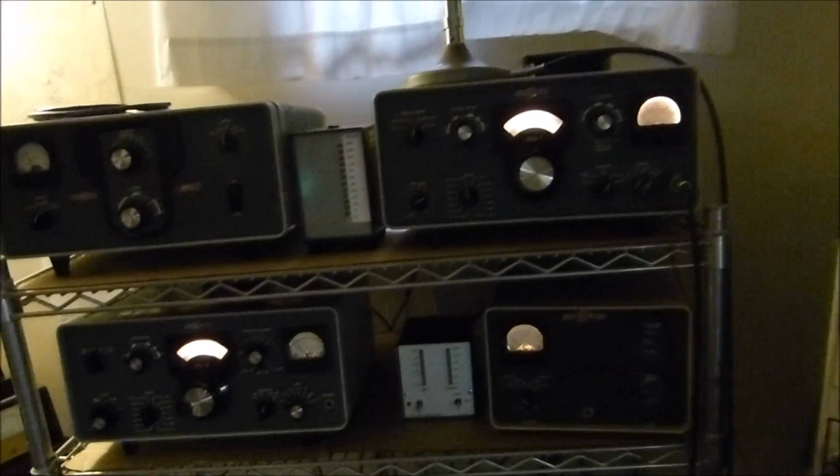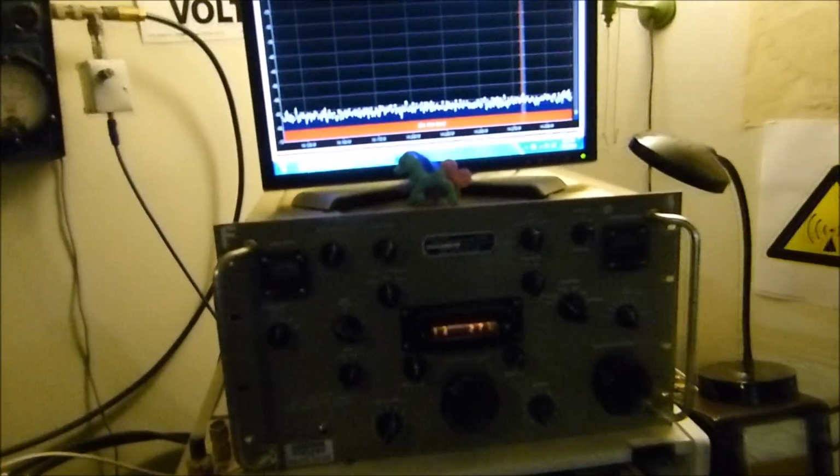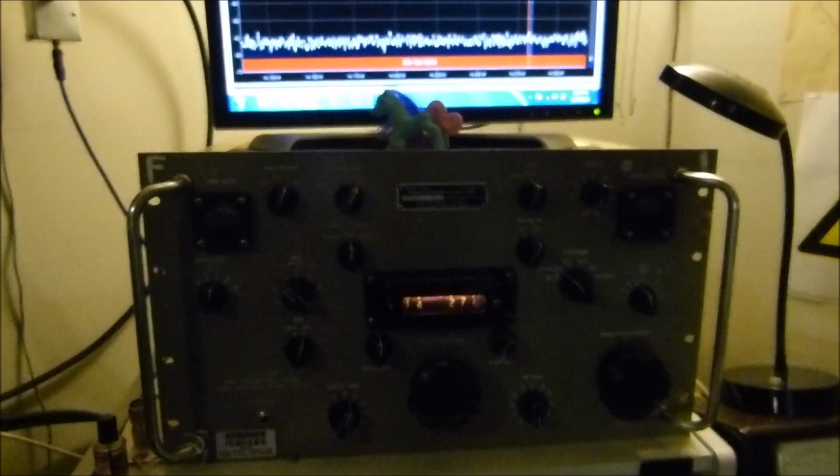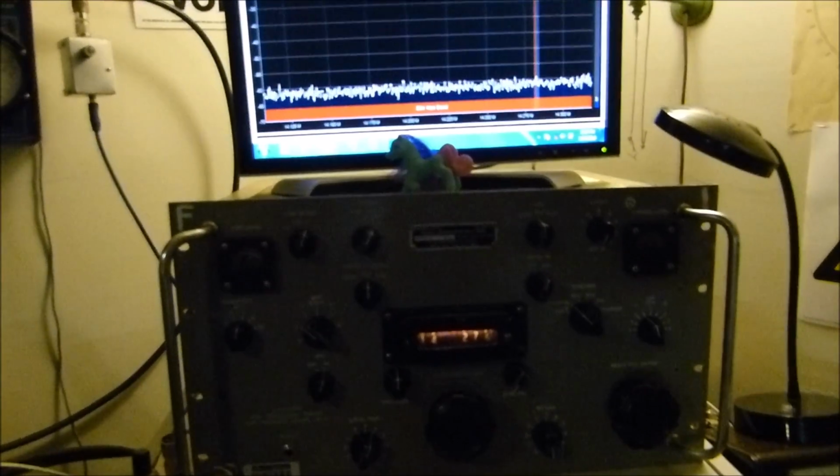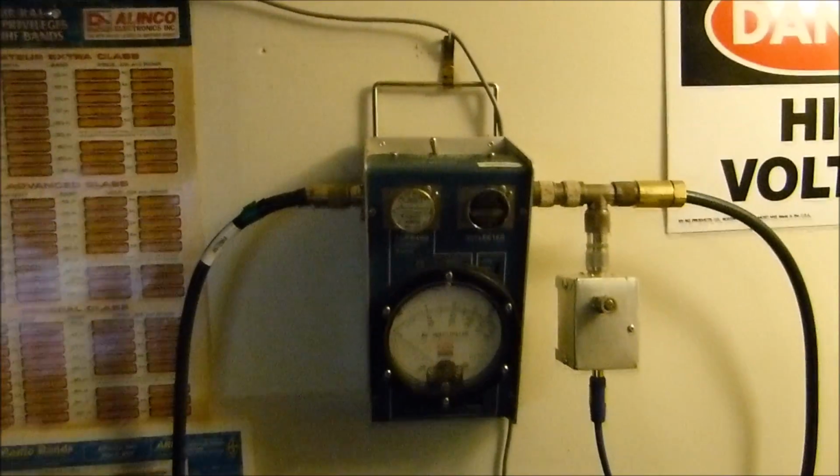I have another oscilloscope down here that I use. This is the Collins S-Line stuff. I'm a boat anchor guy. Strictly boat anchor. Collins R390. I've made some videos on it. I got it at an estate sale for 20 bucks. Put a lot into it. Love it. Watt meters and all that kind of stuff.